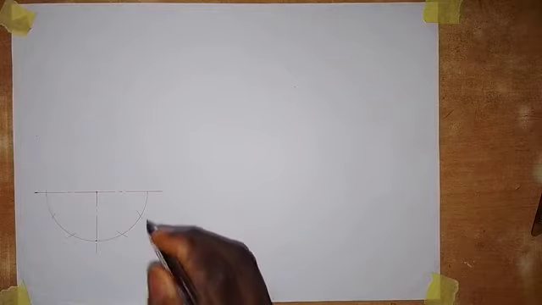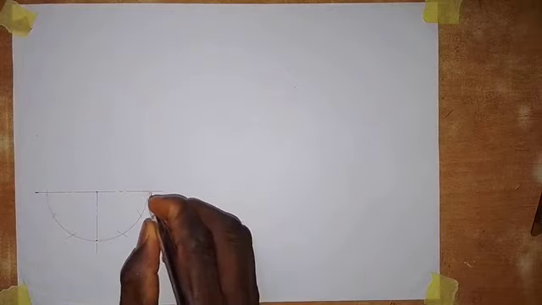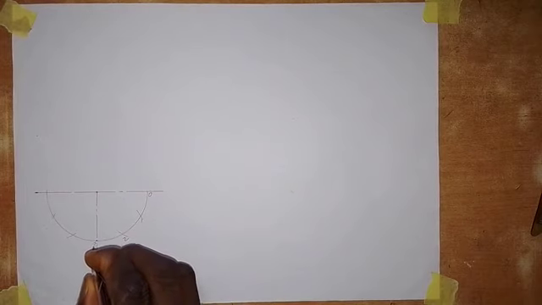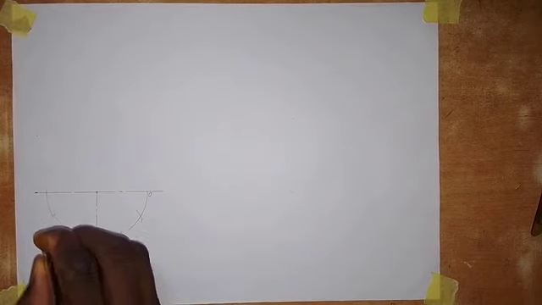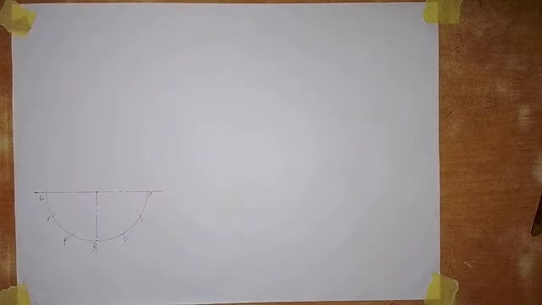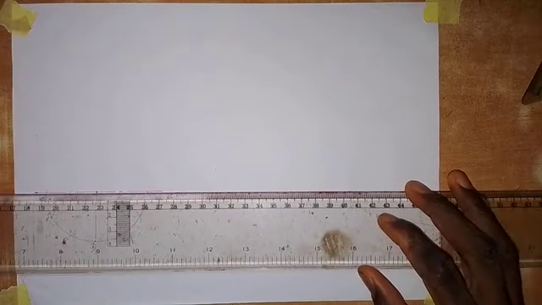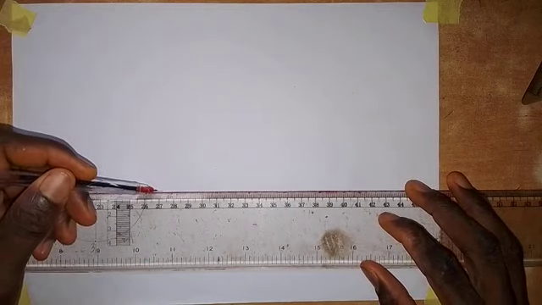I'm going to number these. This is 0, this is 1, this is 2, and this is 3. This is 4, this is 5, and this is 6. Alright, so we have numbered the points. The next thing we are going to do is to produce the front elevation, and for us to be able to do that, I will need to extend this horizontal center line.